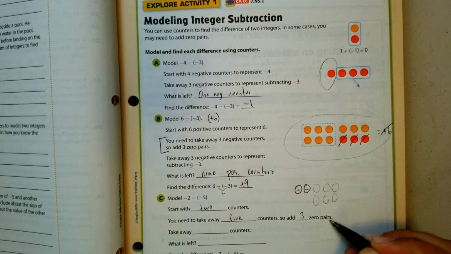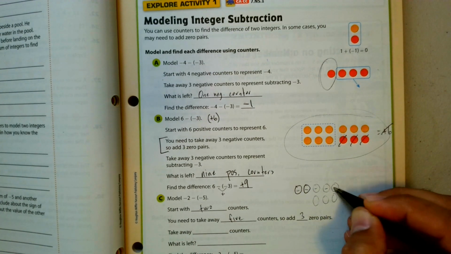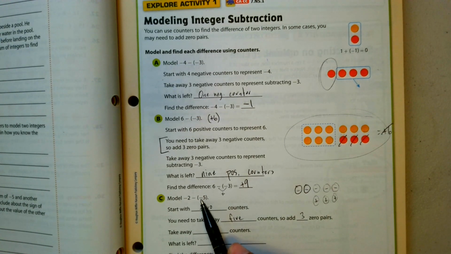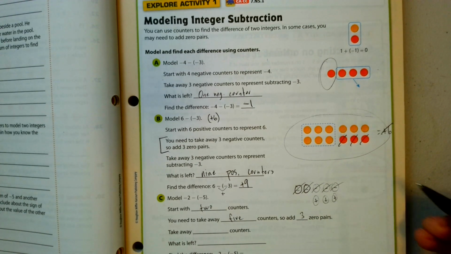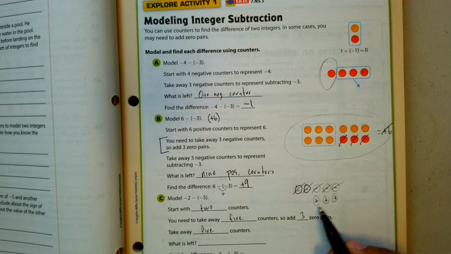All right, okay. So we're going to take away 5 negatives, right? We're going to take away 5 negatives. 1, 2, 3, 4, 5. What are we left with? We're going to take away 5 counters. So what's left? What are we left with?